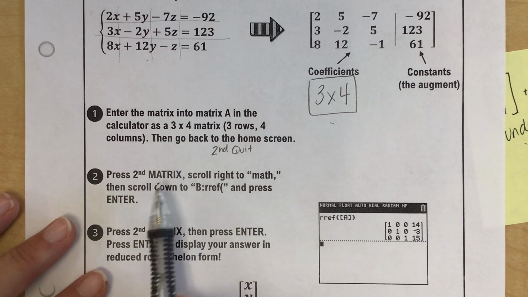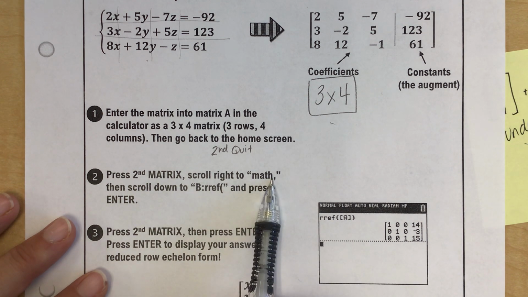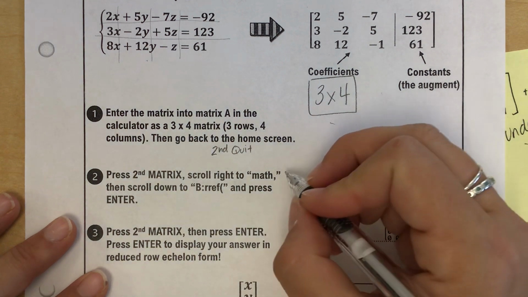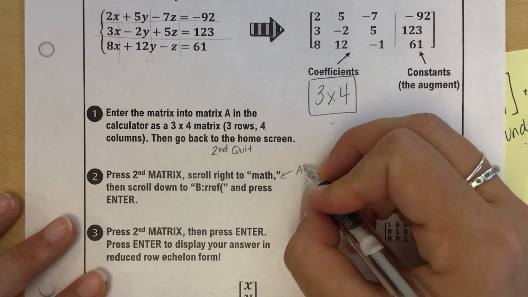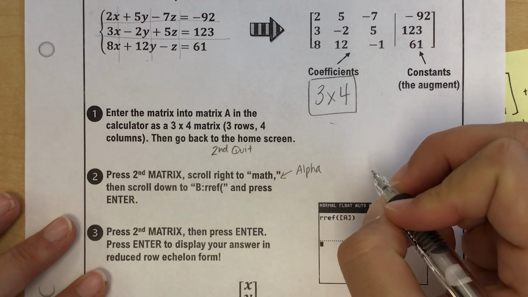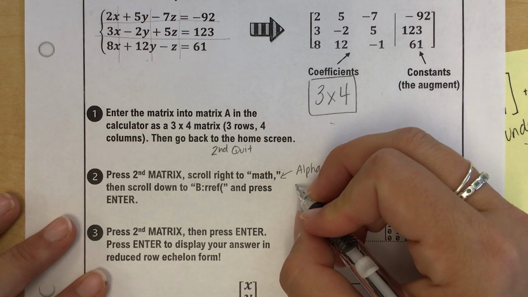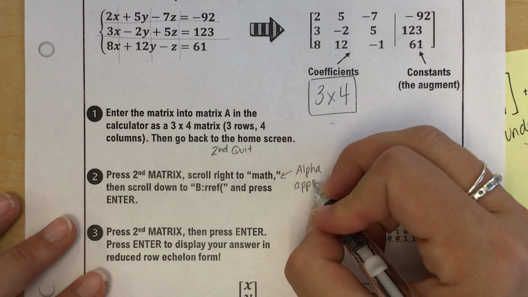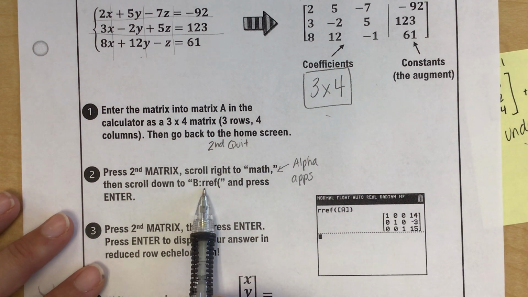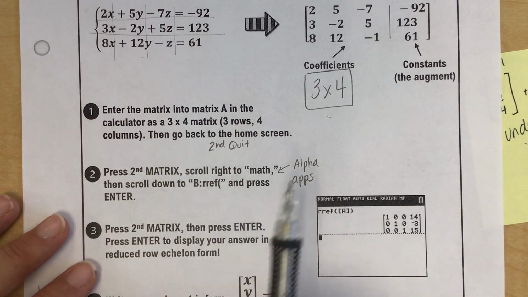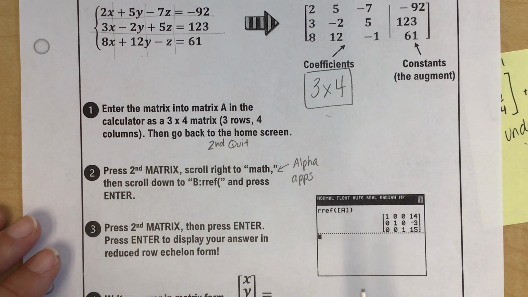Once you hit second matrix, you scroll to the right to math right here. After this step, when you go over to math, if you hit the alpha, which is the green key, and then you hit the key that says apps, which is diagonal from it, it will automatically pull up this RREF. I'm going to show you that here in a second, but that might be good to write down.